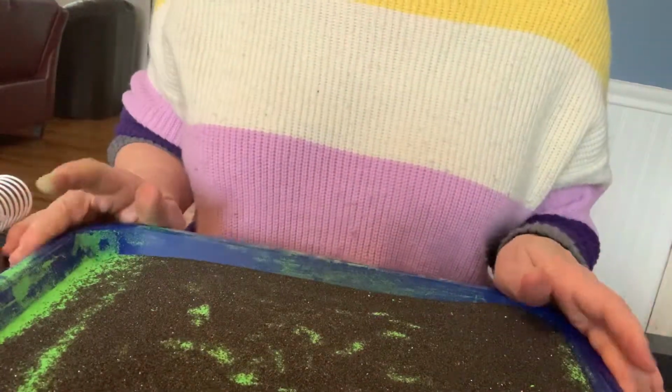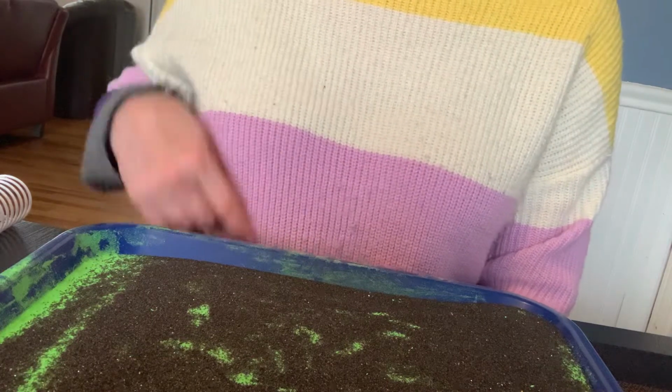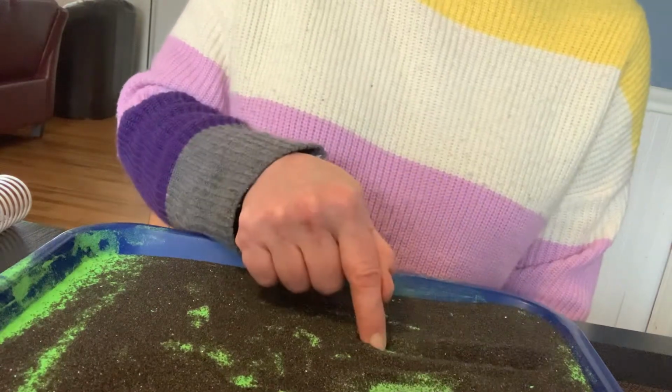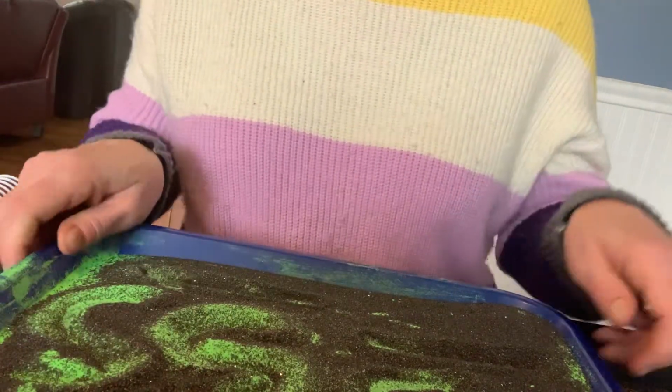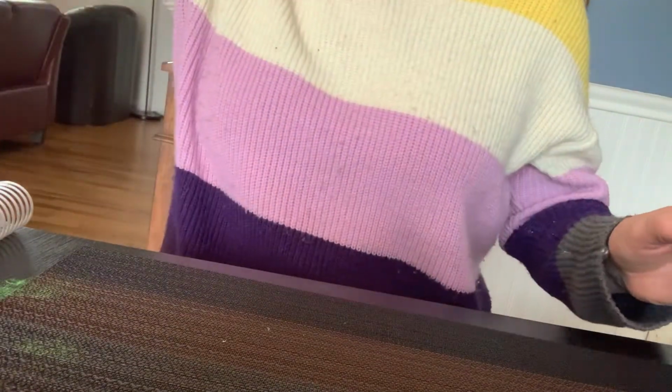Okay, for the next sound, there are 2 ways to show that sound with letters. The sound is S. Fingers up. S. S. Great job. Okay, I'm going to set that aside and go on to our blending portion.